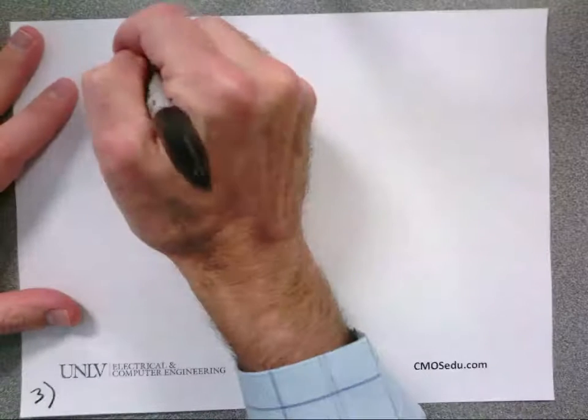Okay, so let's write that circuit again on the next page. So I have the following.